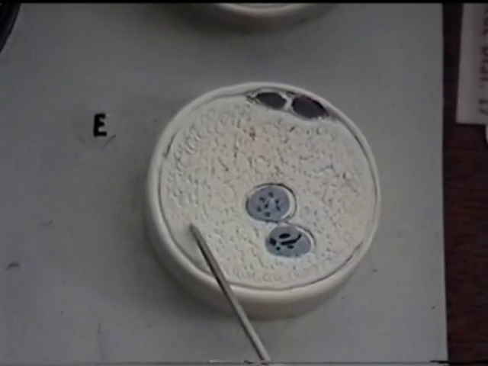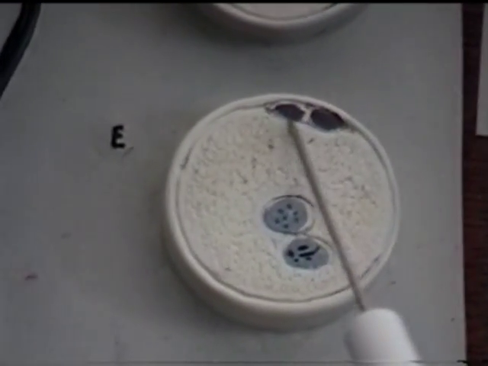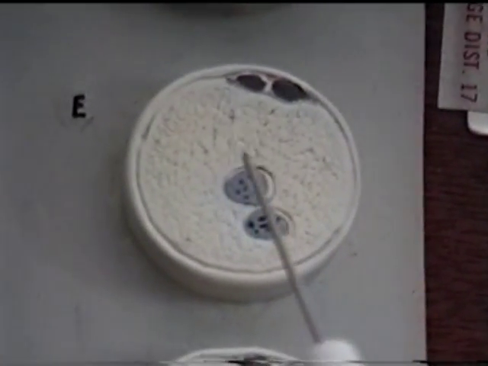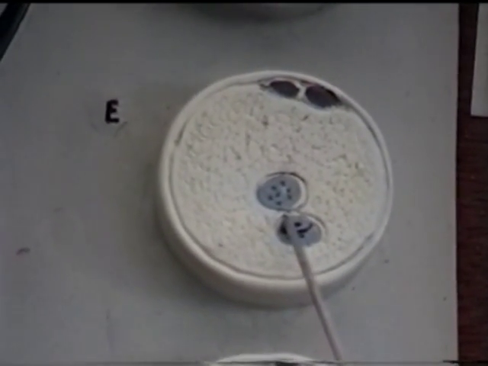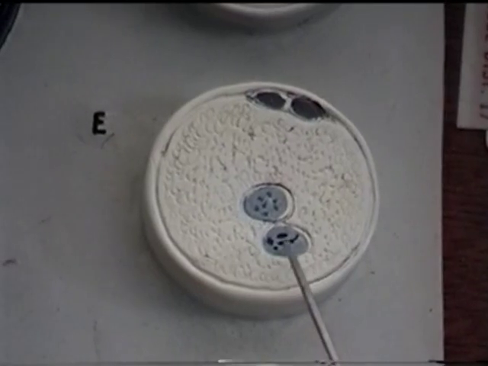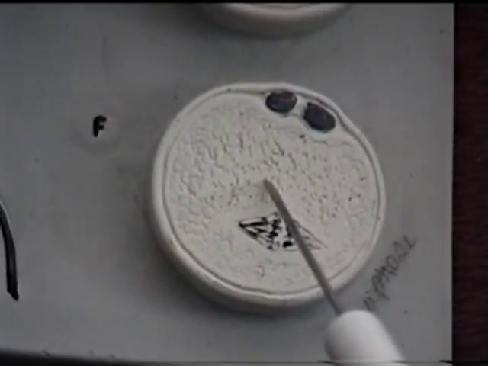So now we have a mature egg. We have the first polar body, which is the larger polar body. And we have a second polar body, which is the smaller polar body. And we have the sperm nucleus and the egg nucleus coming together in the true point of fertilization, leading to the formation of a single-celled individual that we call a zygote.